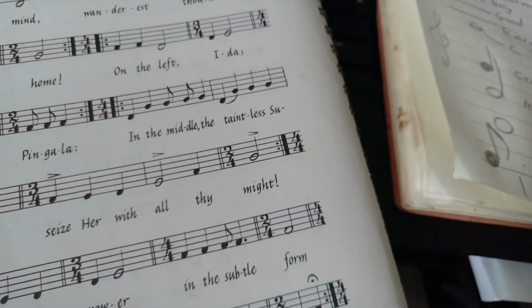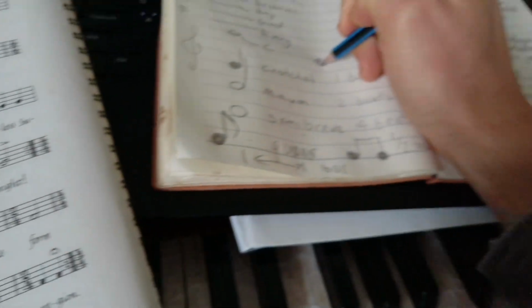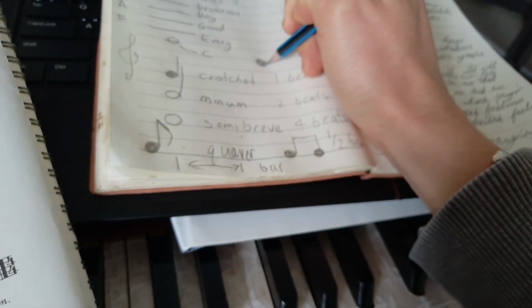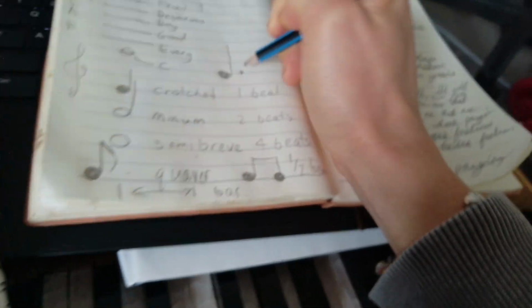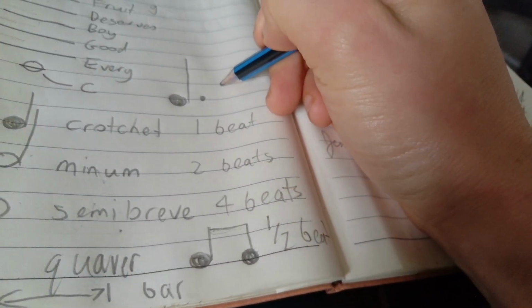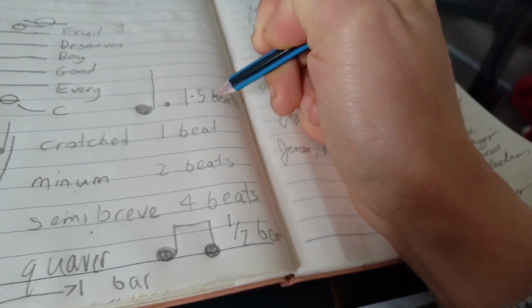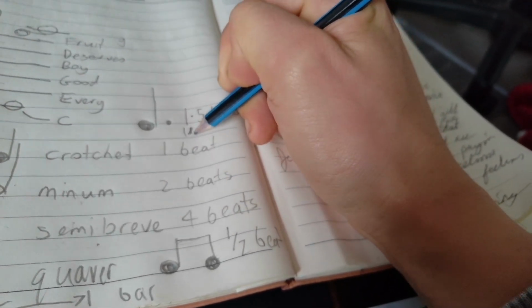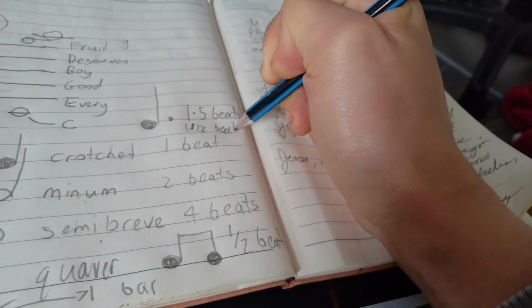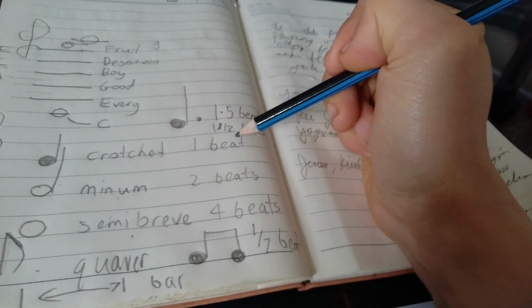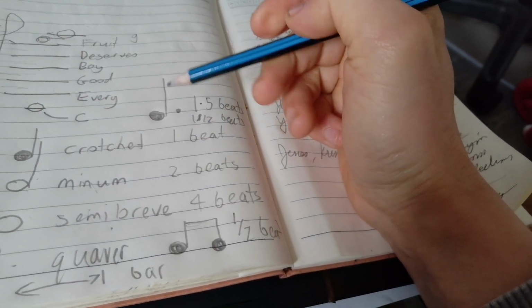So if it's a crotchet with a dot like that, it's played for 1.5 beats. Okay, so it's played for 50% longer than it's normally played.